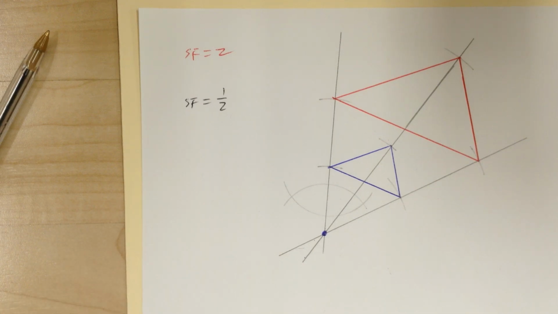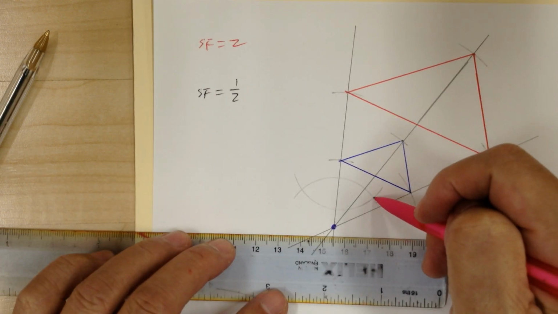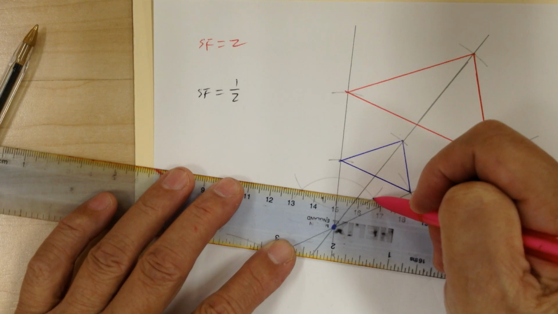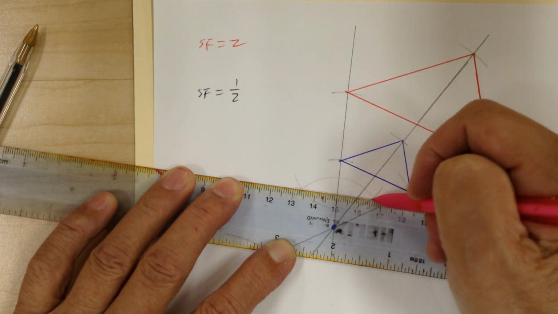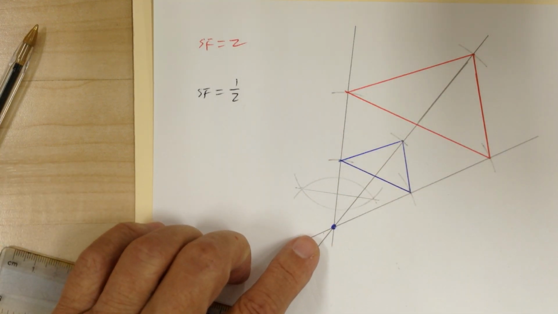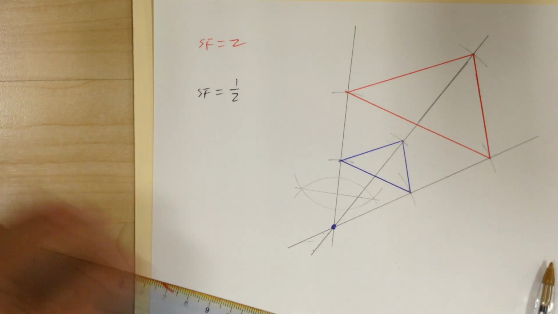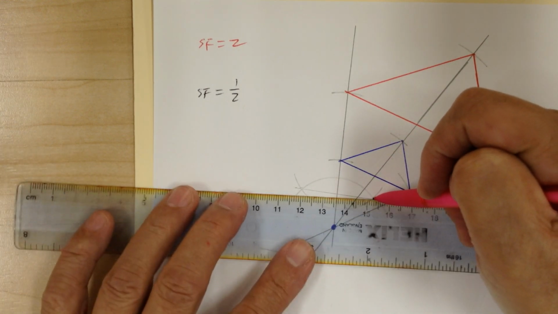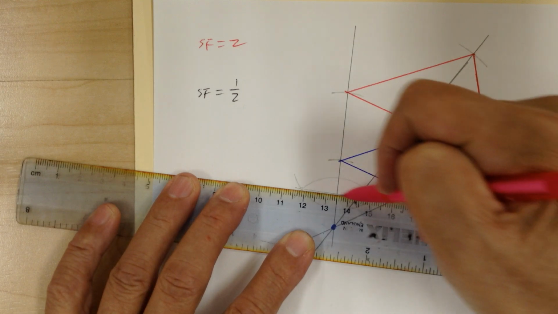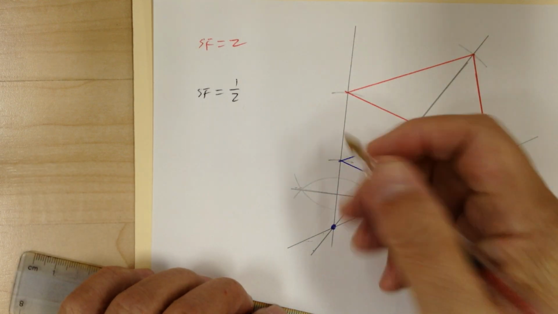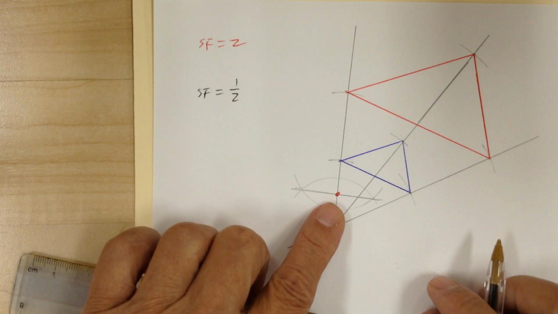Okay, and then from here, this is kind of off. So that is your first point over here.